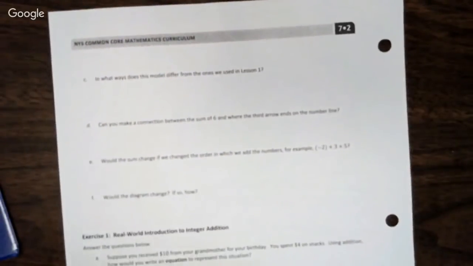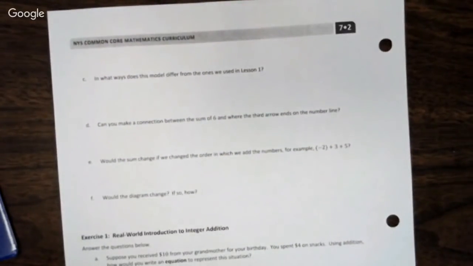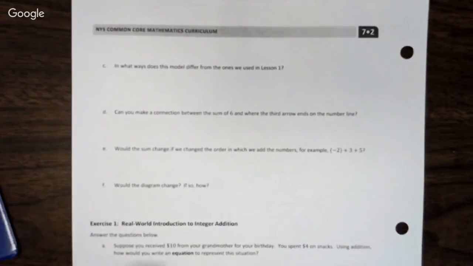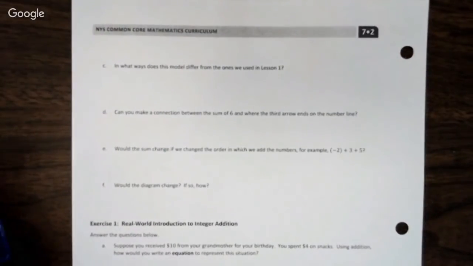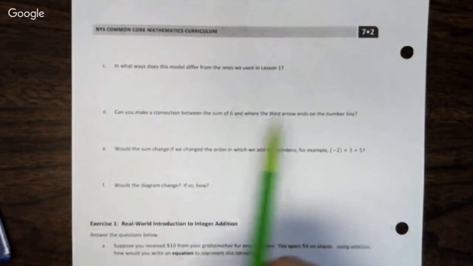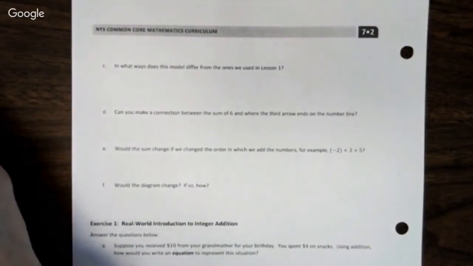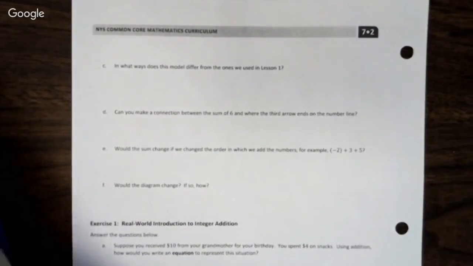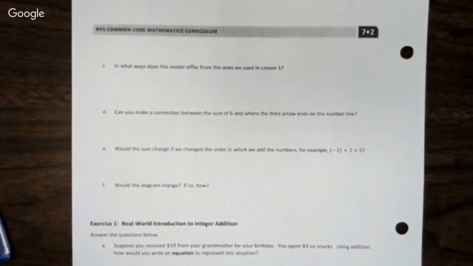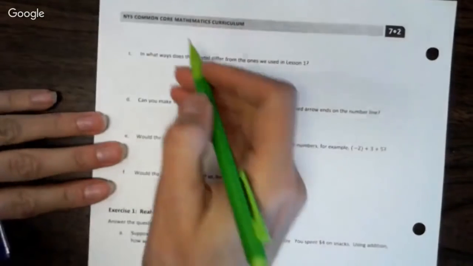So in what ways does this model differ from the ones we used in lesson 1? If you're looking at those arrows, we started off using the arrows like counting every single one. I call those little loops. And this time we've kind of gotten away from that, just using the straight arrows. So the only way it's different is because of those arrows. So let me write that down.